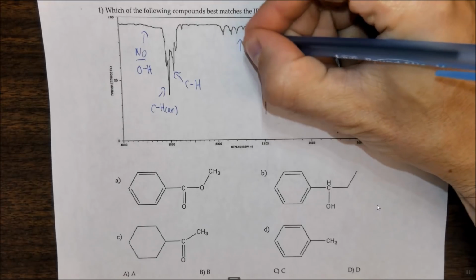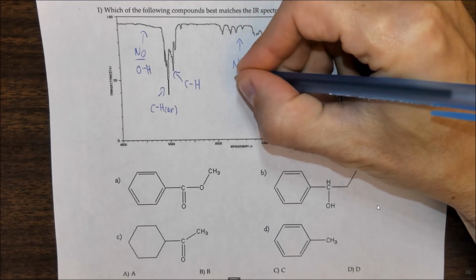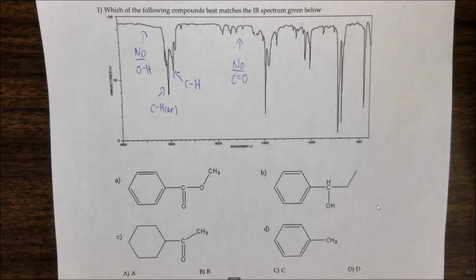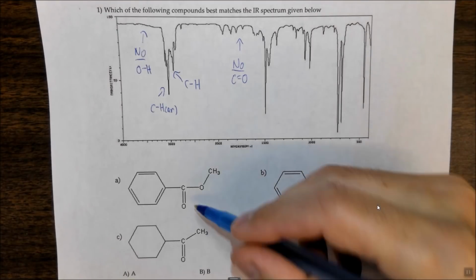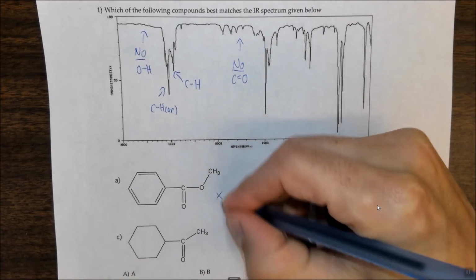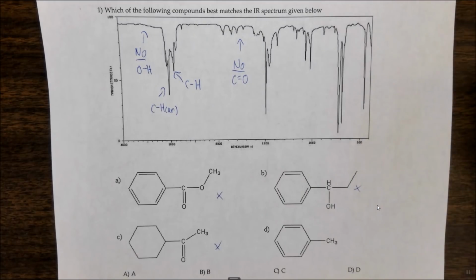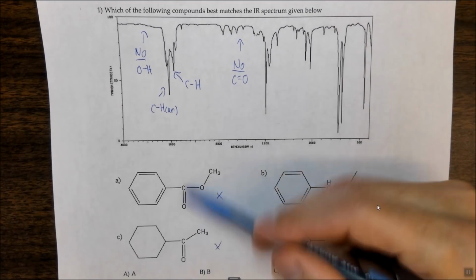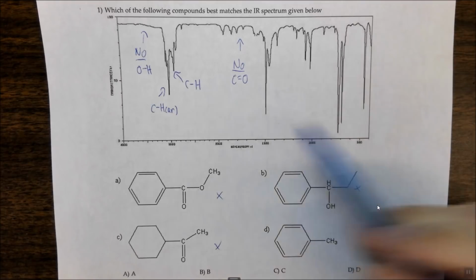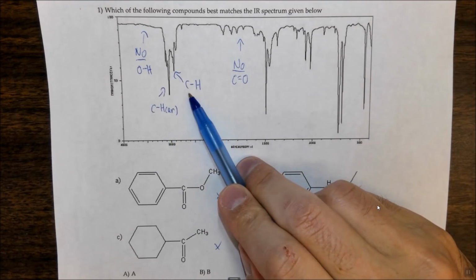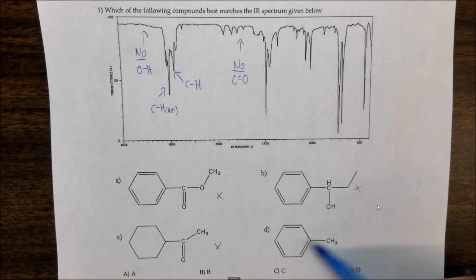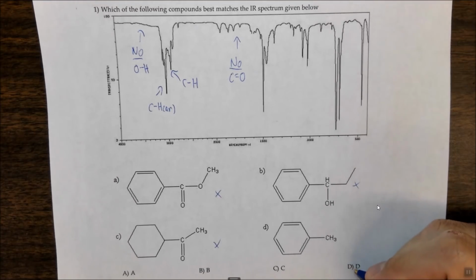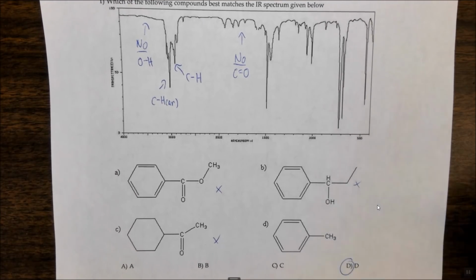And here I'll notice that I have no C double bond O around 1700. So it can't be this one, or this one, because there's no OH and there's no carbonyl group. There is aromatic and non-aromatic CH, which lets me know that this is choice letter D.